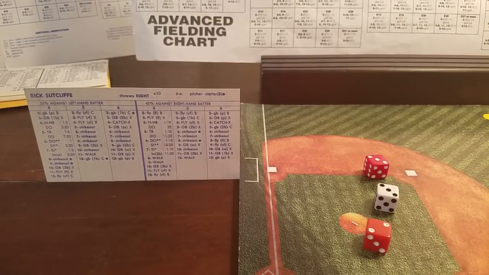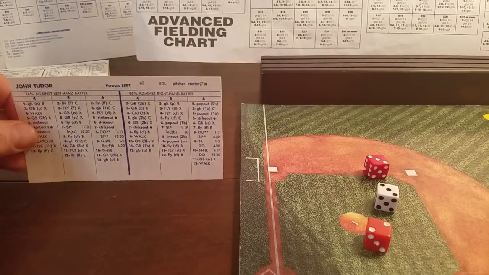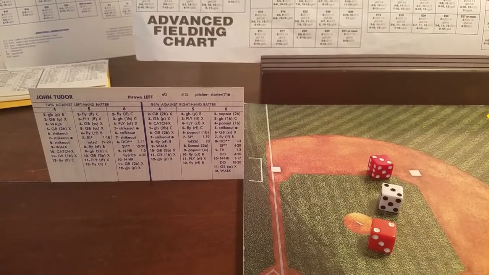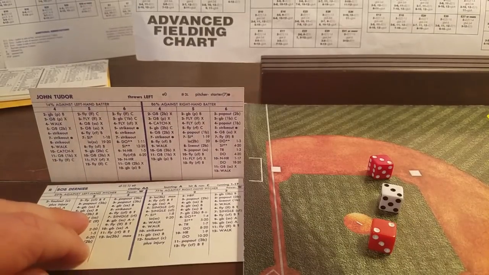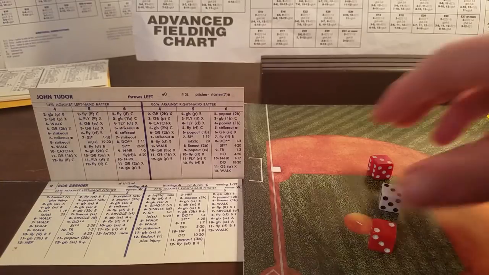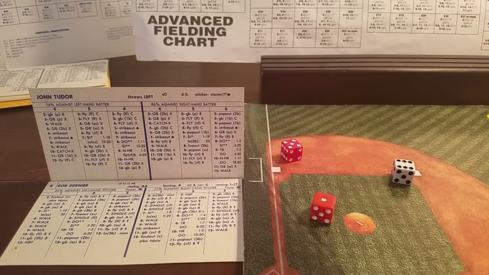It is Pittsburgh nothing, and the Cubs coming to bat. And on the mound for the Pirates will be left-hander John Tudor. And the first man up for the Cubs will be center fielder Bob Dernier. So Dernier facing the lefty Tudor. It's a 6-6 off of Tudor against a righty. It's a ground ball, shortstop X.